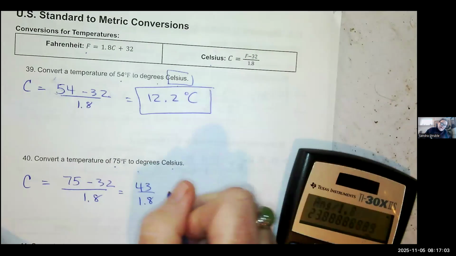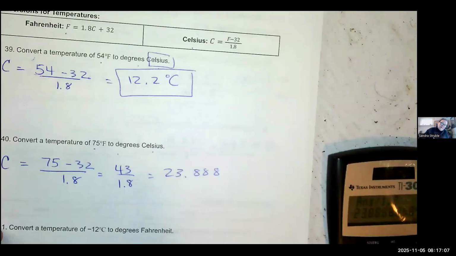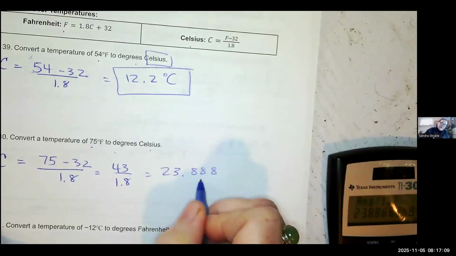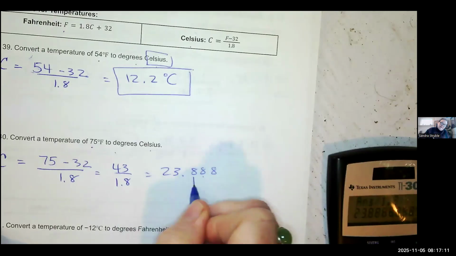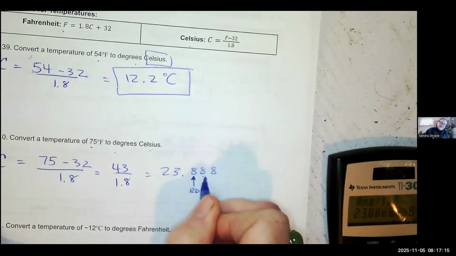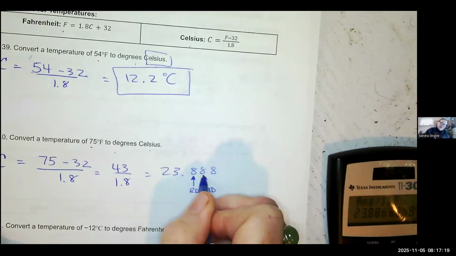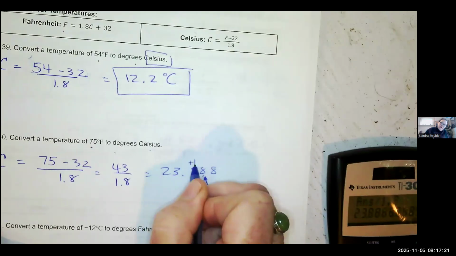23.888. Now I want to round this before I convert my unit there. I'm going to round to the tenths place, that's 1 decimal place. This is my rounding digit. My test digit is the one right next to it. Because it is greater than 5, we need to add 1 to the rounding digit. So it's 23.9 degrees Celsius.